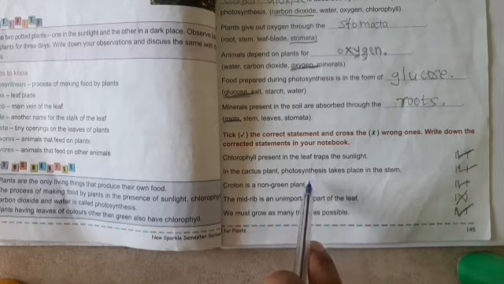In cactus plant, photosynthesis takes place in the stem, means the leaves are arranged in the form of a stem. That is also green in color. So the photosynthesis takes place in the stem.